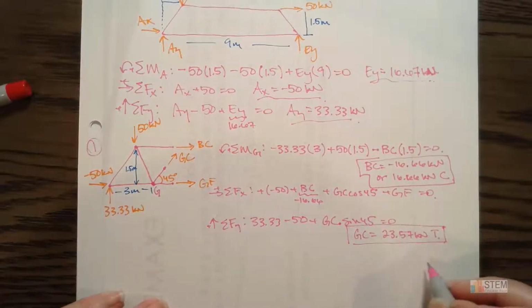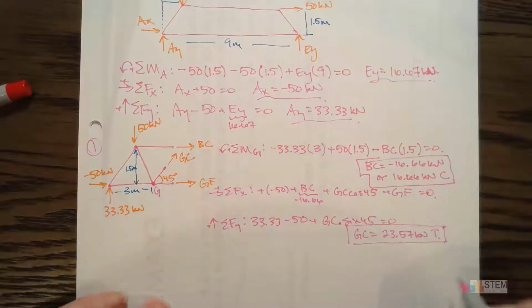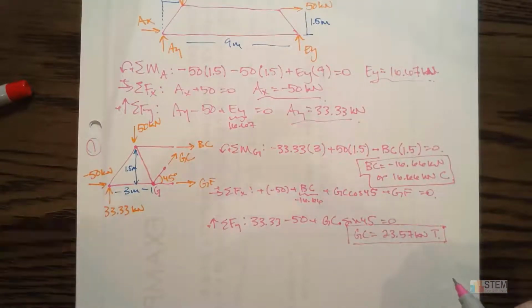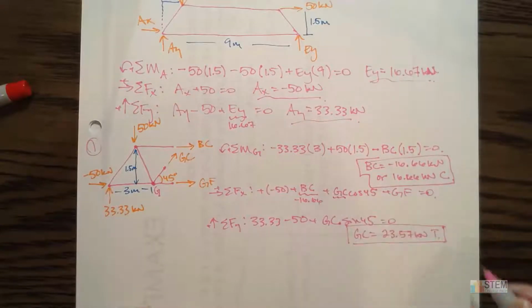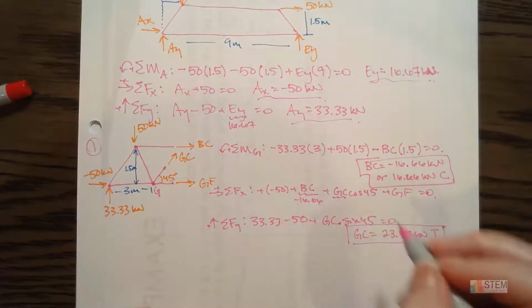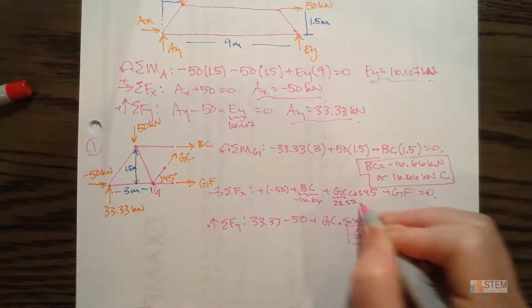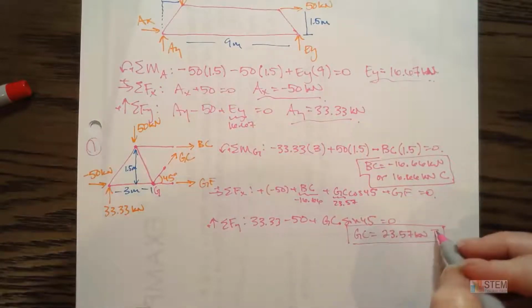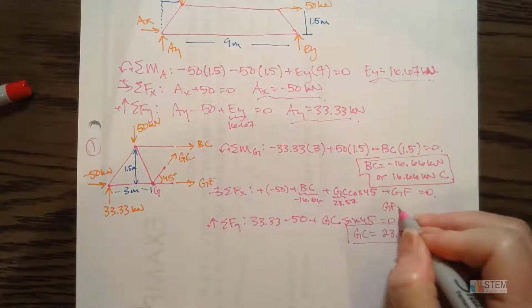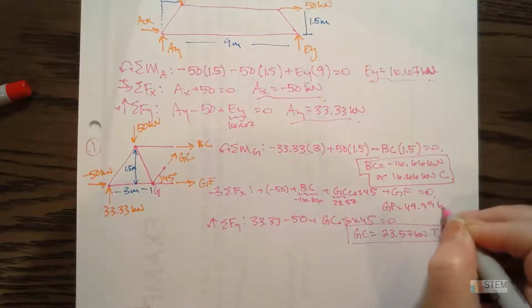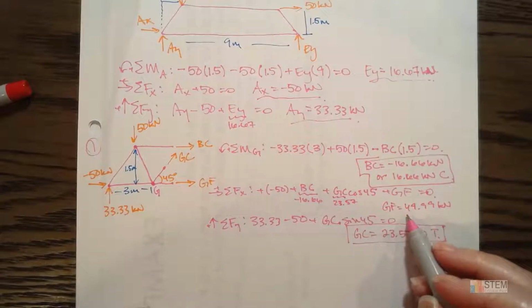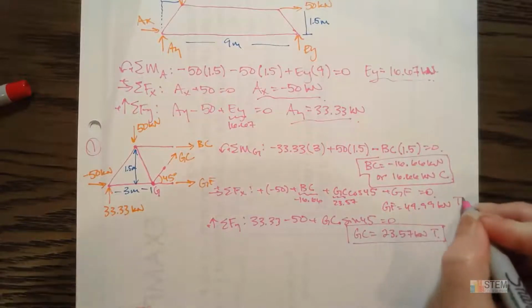All right, and if you're not sure why that is, if you look at my other example on method of sections, we kind of walk through that. All right, so GC here, now we can go to this equation. Let's plug in 23.57. Now GF is our only unknown, so solve for GF. And GF will be 49.99 kilonewtons. It's positive, so that means tension.